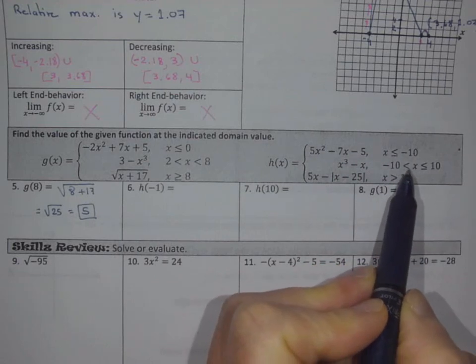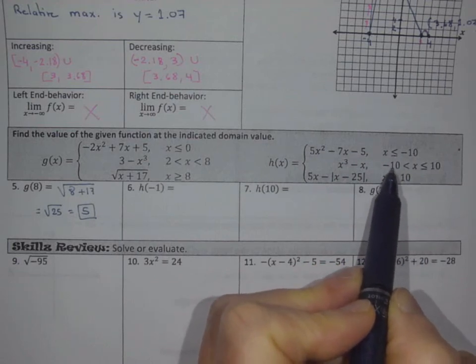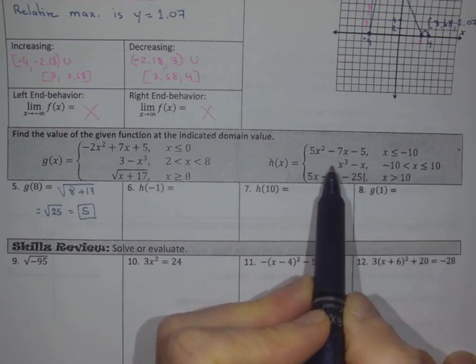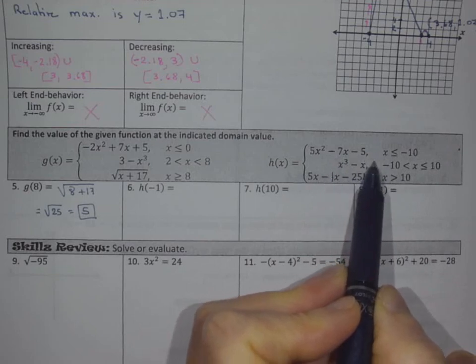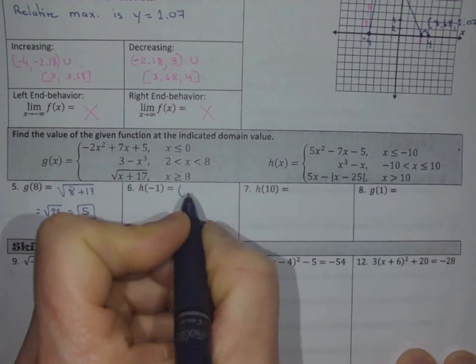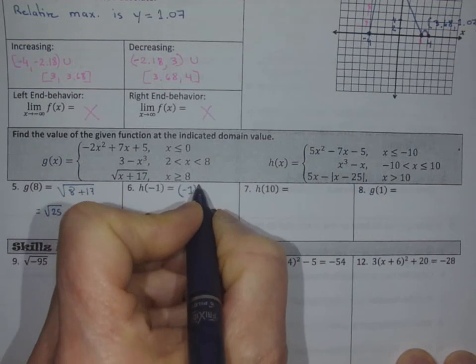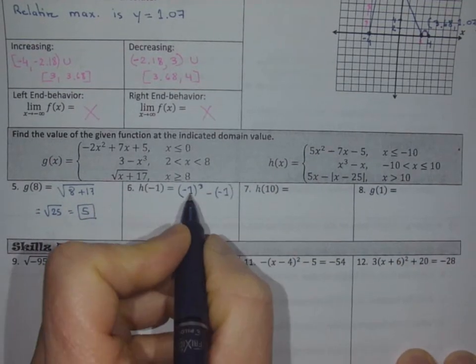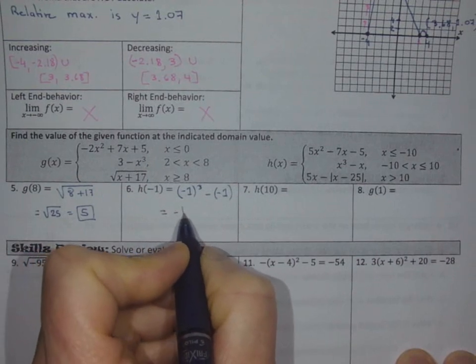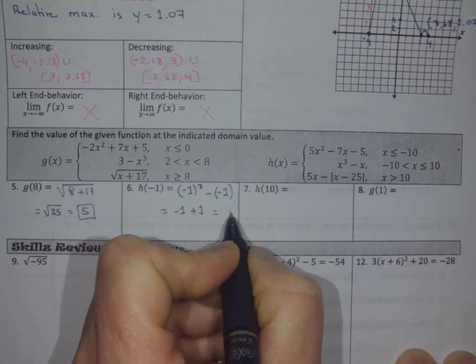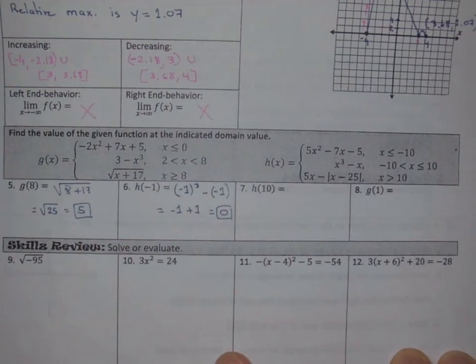Well, no. Is -1 between -10 and 10? Yes. So this is where I'm going to input my -1, so that's the section I will use. This is going to be -1 cubed minus -1. Well, -1 cubed is just -1. Minus minus becomes plus, and -1 plus 1 is 0. So that will be this answer.